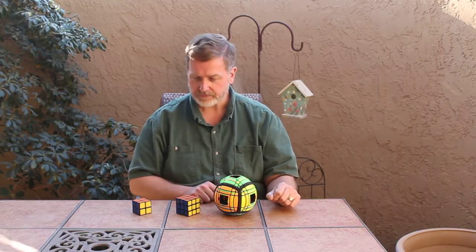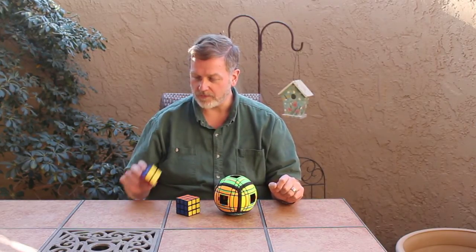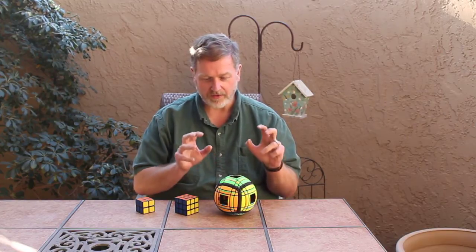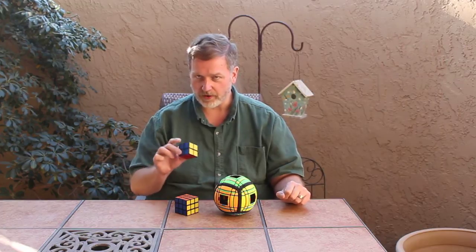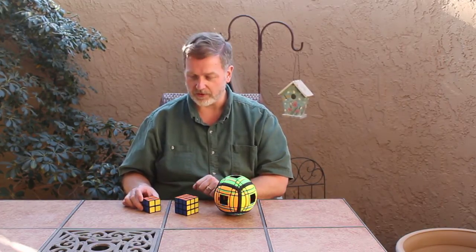I'd like to introduce the latest incarnation of the current puzzle that I am working on. However, before I get to that, let me talk about a few of the steps that are required to understand what this puzzle is. So this is a 2x2, this is a 3x3, and the question is what is that? So let's try to understand what we need to do to get from a 2x2 to a 3x3 first.